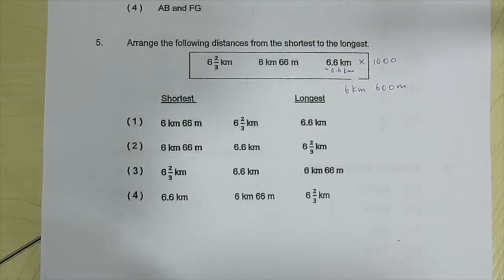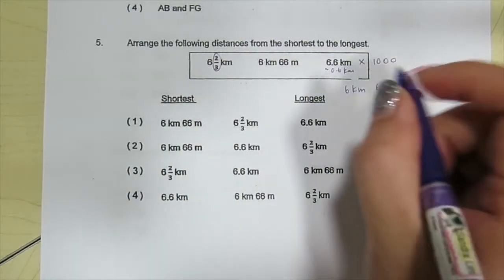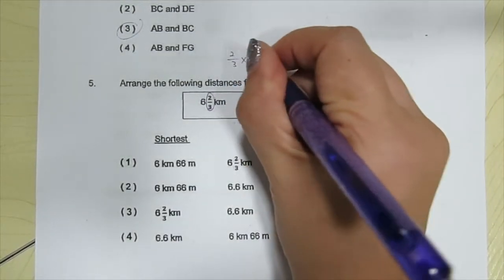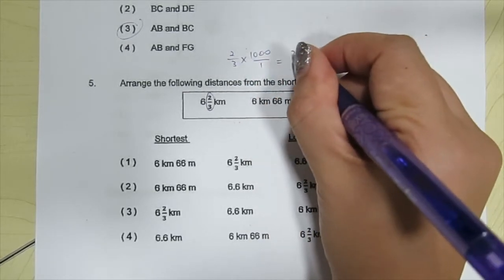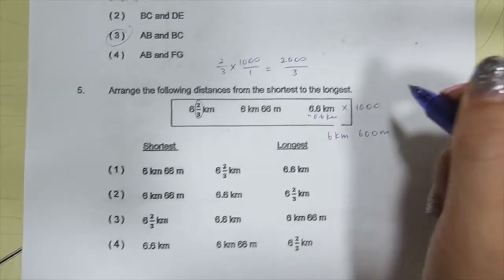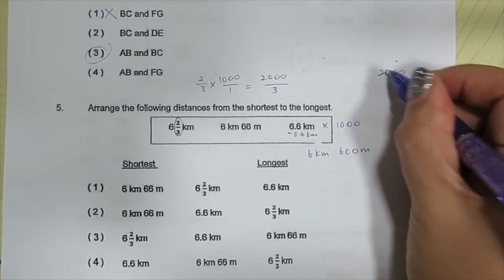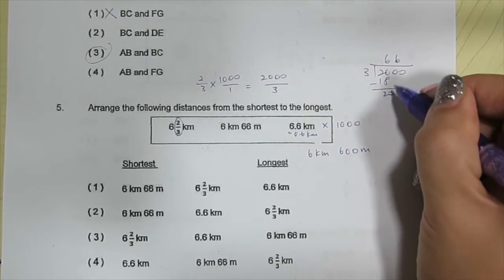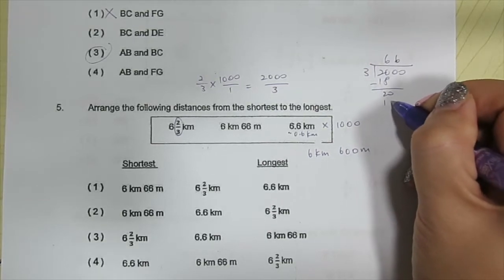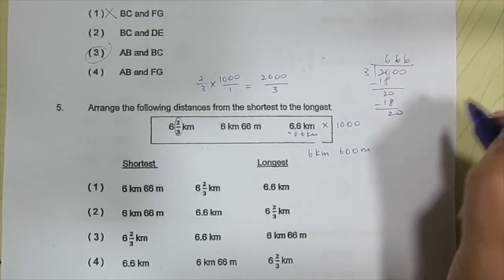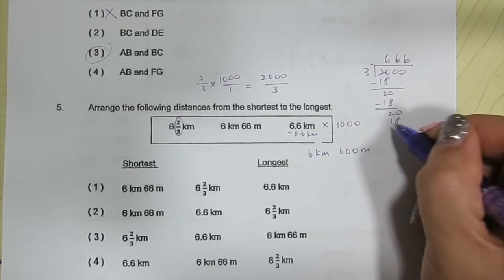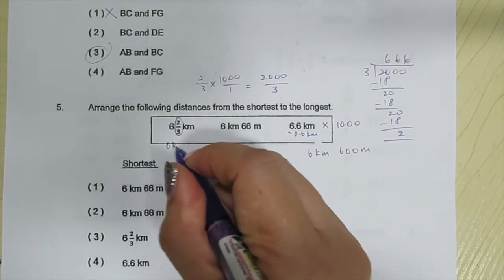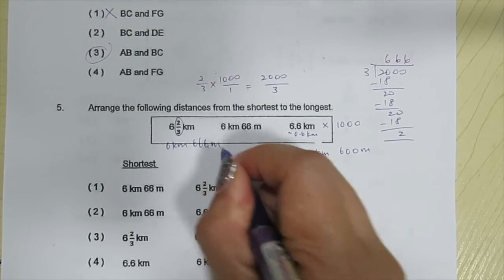And as for 6 and 2/3, let's convert the 2/3 kilometers. 2/3 kilometers would be 2/3 times 1,000, which is 2,000 out of 3. And if I go and do my long division, as you can see, this will approximately give me 6 kilometer and 666 meters.